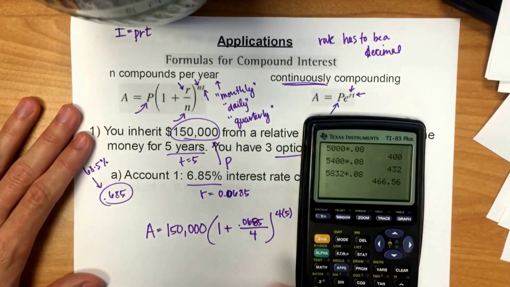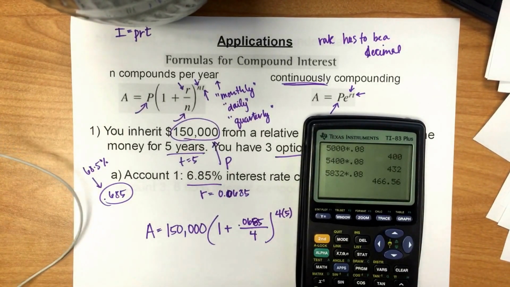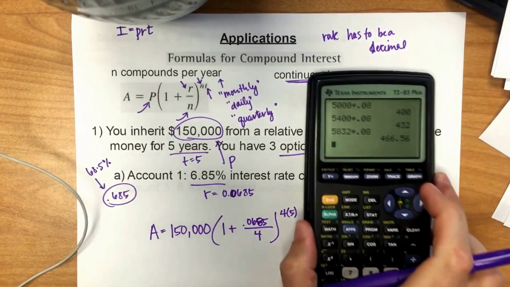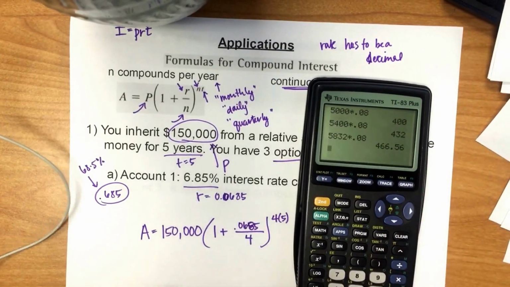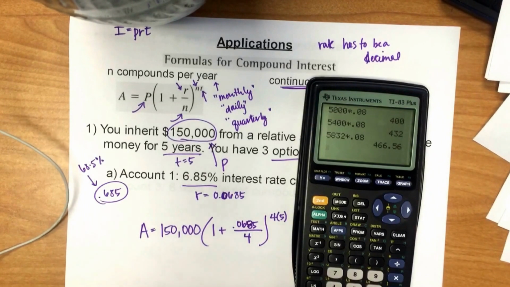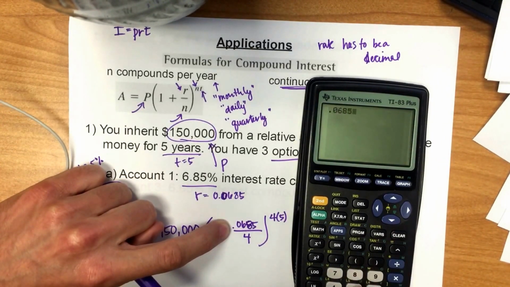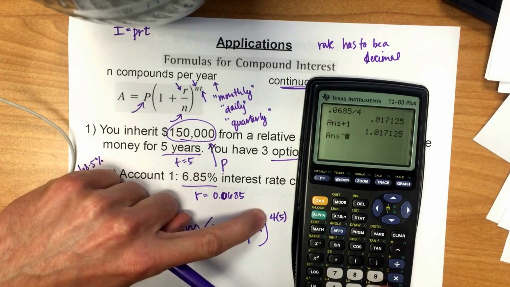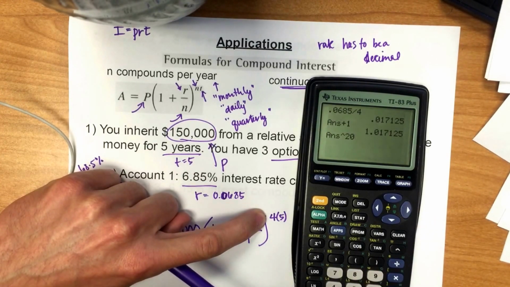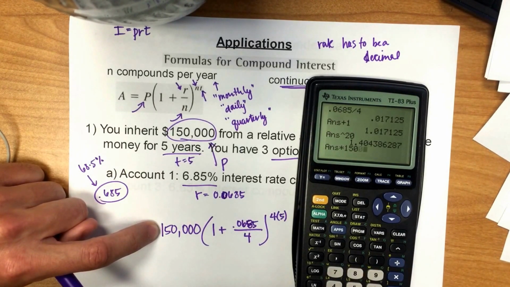Once you have everything put in the formula, everything is going to the calculator. So all I'm going to do is plug all this stuff in the calculator. Now be careful that you know how to plug this stuff in correctly. I usually do this step by step. I usually do the fraction first, 0.0685 divided by 4. Then I add the 1 to it. Then I raise it to the power, so it's to the 20th, 4 times 5. Then I multiply by the outside number, 150,000.